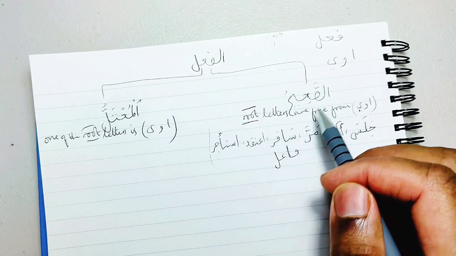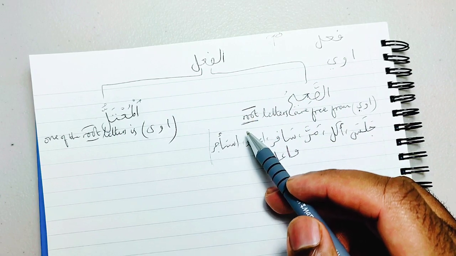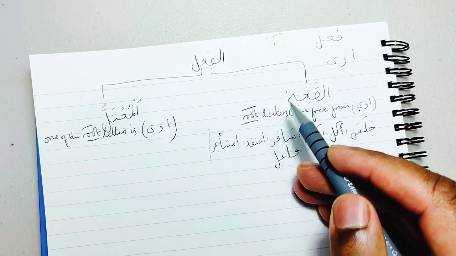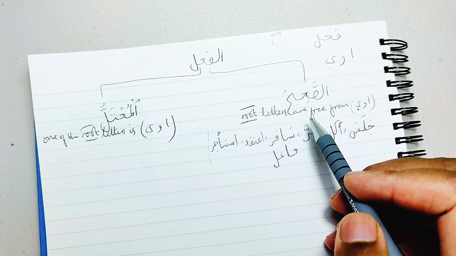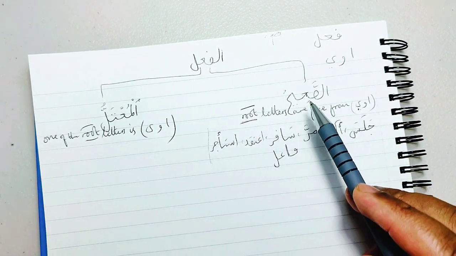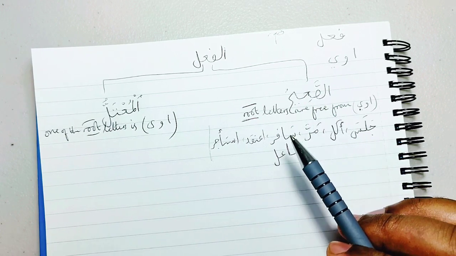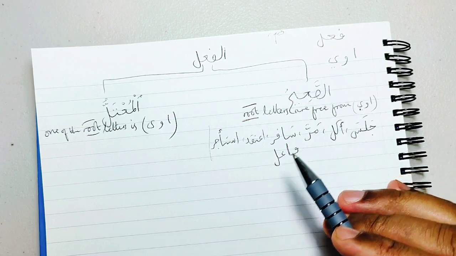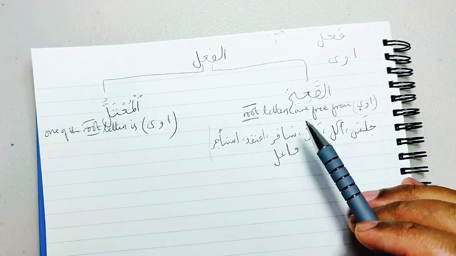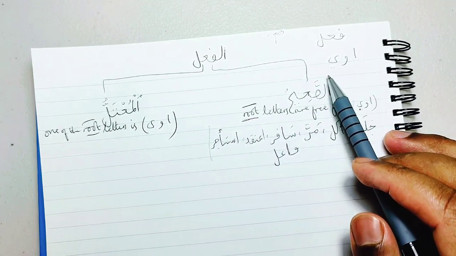So this additional letter, which is from the huruf al-illa, is not standing in the place of the root letters. So if you have additional letters which are from the huruf al-illa, and they're not standing in the place of the root letters, then it's still considered to be sahih. So the definition of sahih is not the verb that's free from alif, waw and ya in totality. That's not the definition. The definition is the verb whose root letters are free from alif, waw and ya.